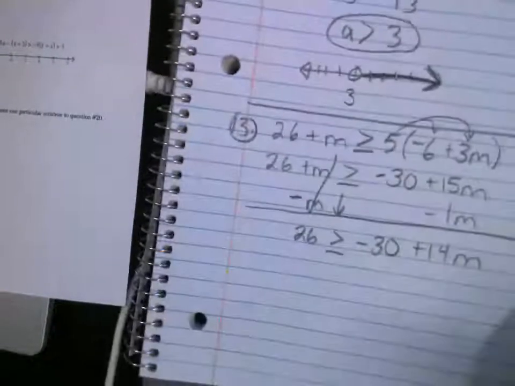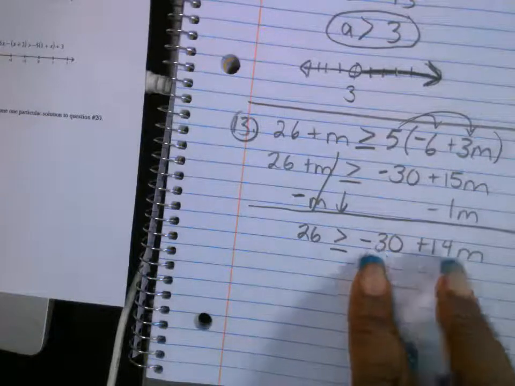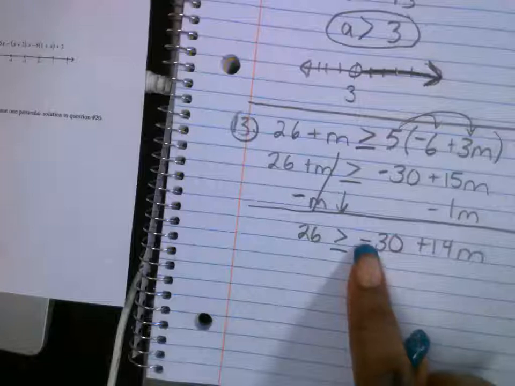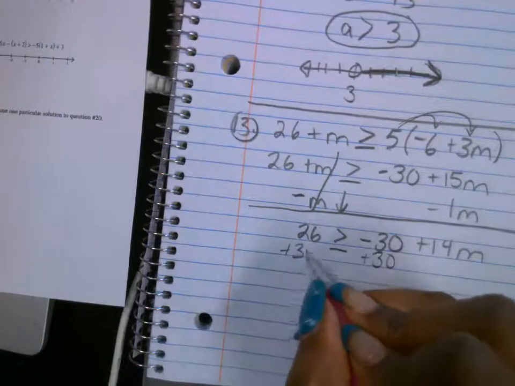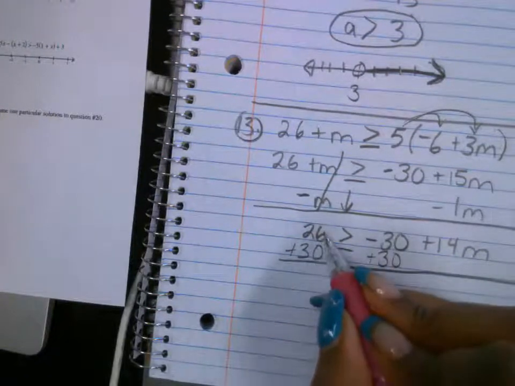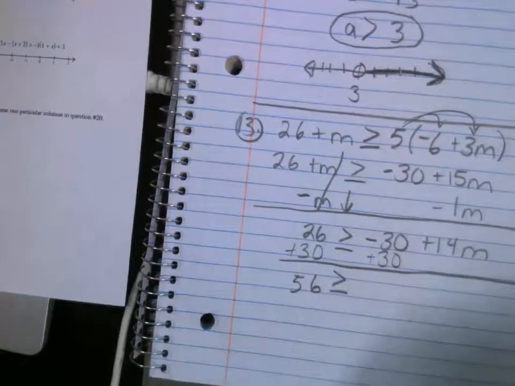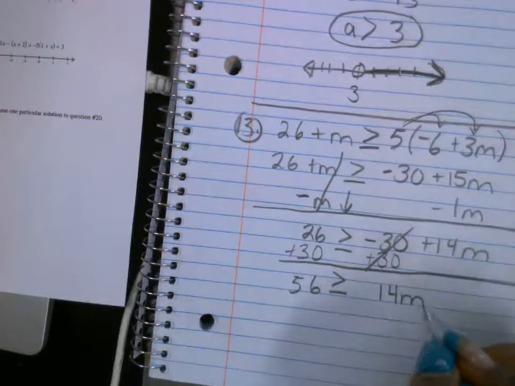Now, what do I do? I'm going to get m by itself by getting rid of these two numbers. Get rid of anything you add or subtract first. To move this minus 30, I'm going to add 30 to both sides. Okay? When I add 30 to this side, here I'm going to get 6. This I'm going to get 5. Okay? This is gone, and I'm left with 14m.